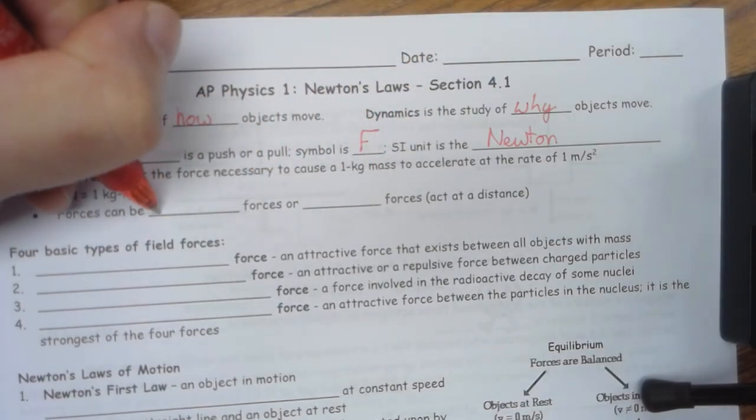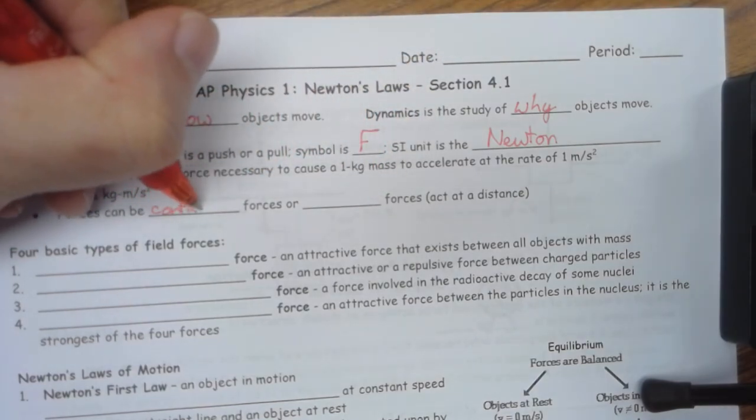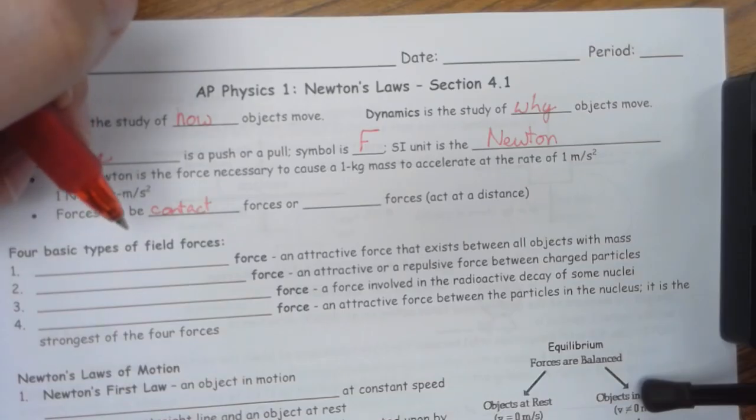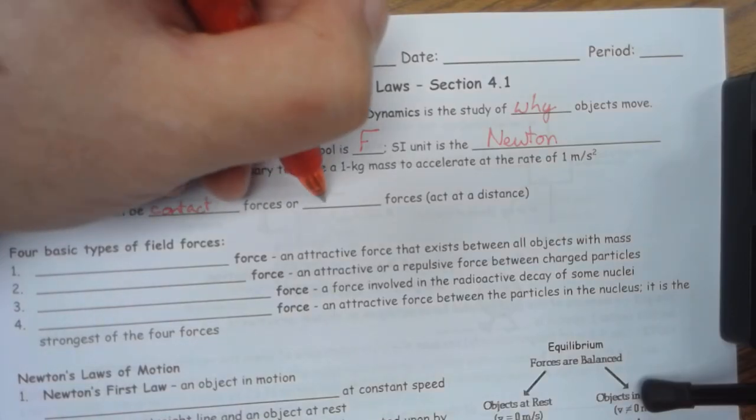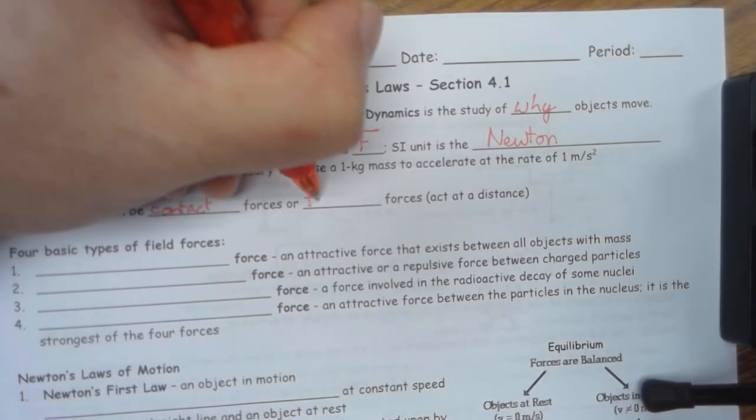Forces can be contact or acting at a distance, at a range. This would be contact. How close is that? That's so close it's touching. And so acting at a distance would be a field force.